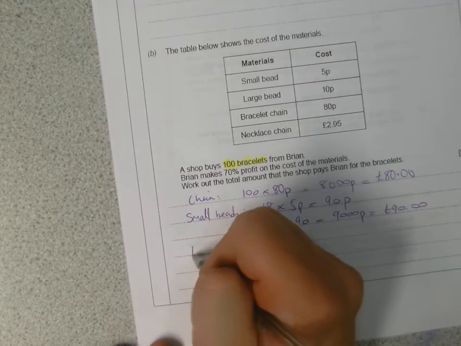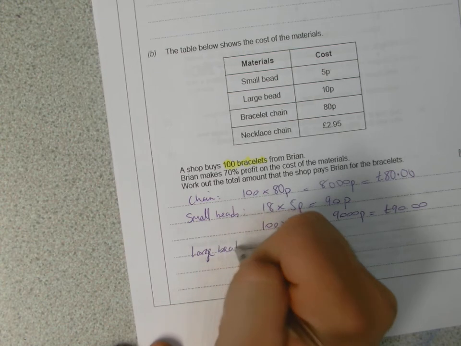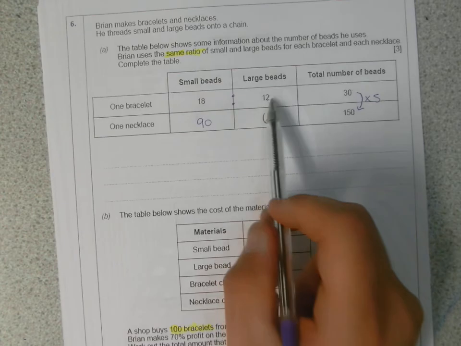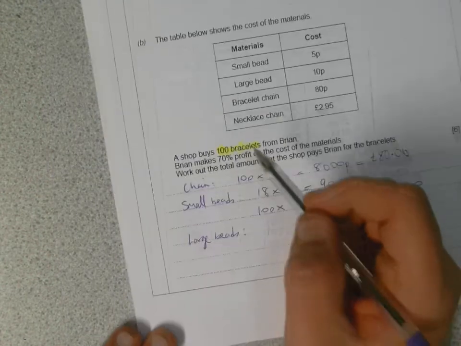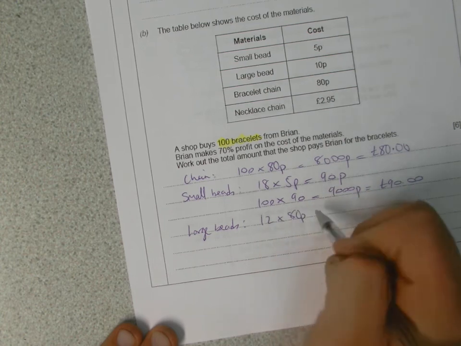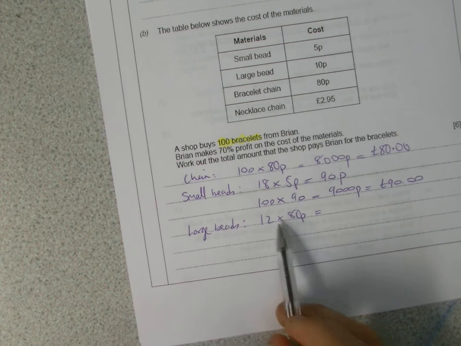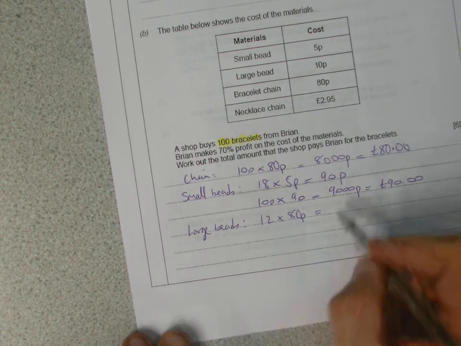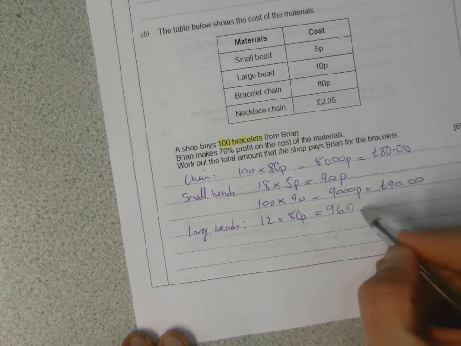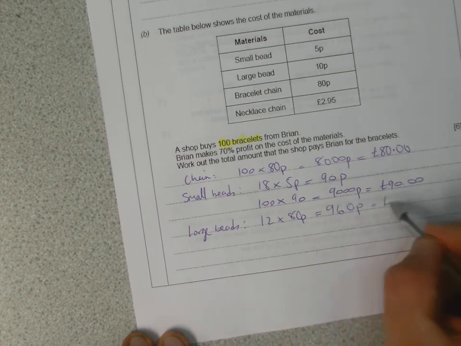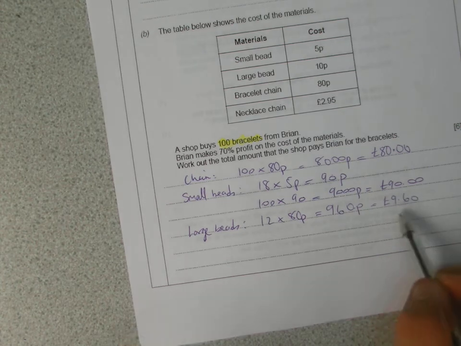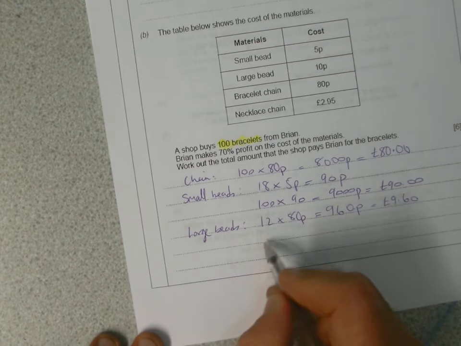Okay, then we do the large beads. 80 pence they cost, and how many of them is he using? 12. So 12 large beads, each of them are 80 pence. 12 times 8, 96. Add the zero, so 960 pence, which is £9.60. Okay, £9.60. But of course, that's just for one.